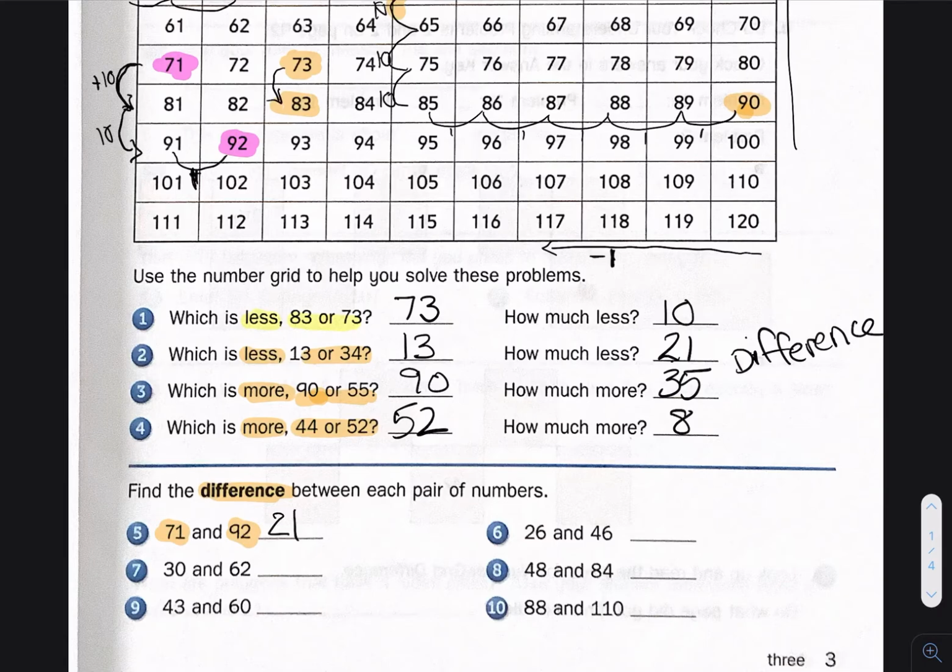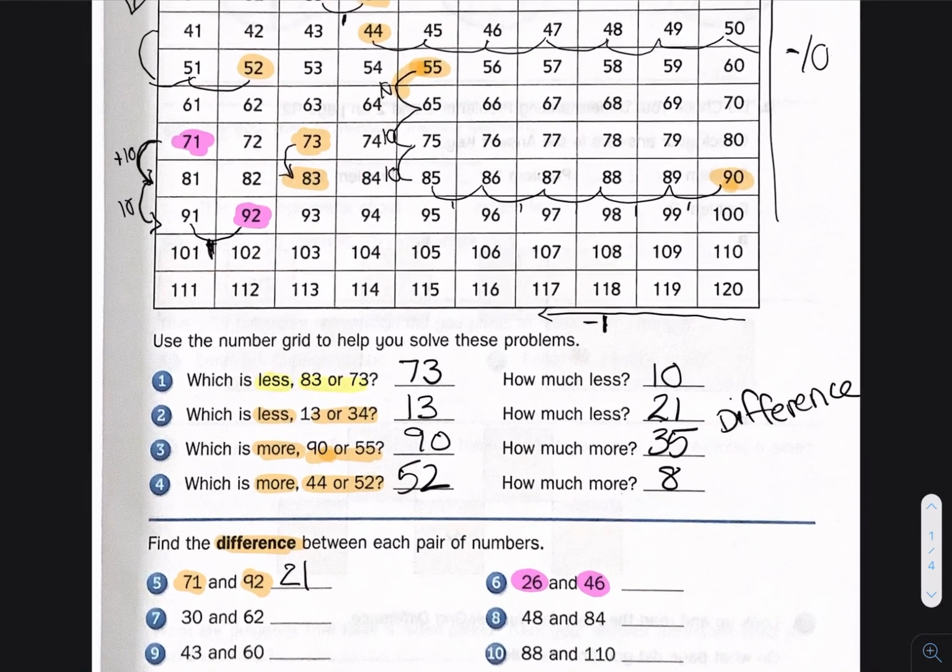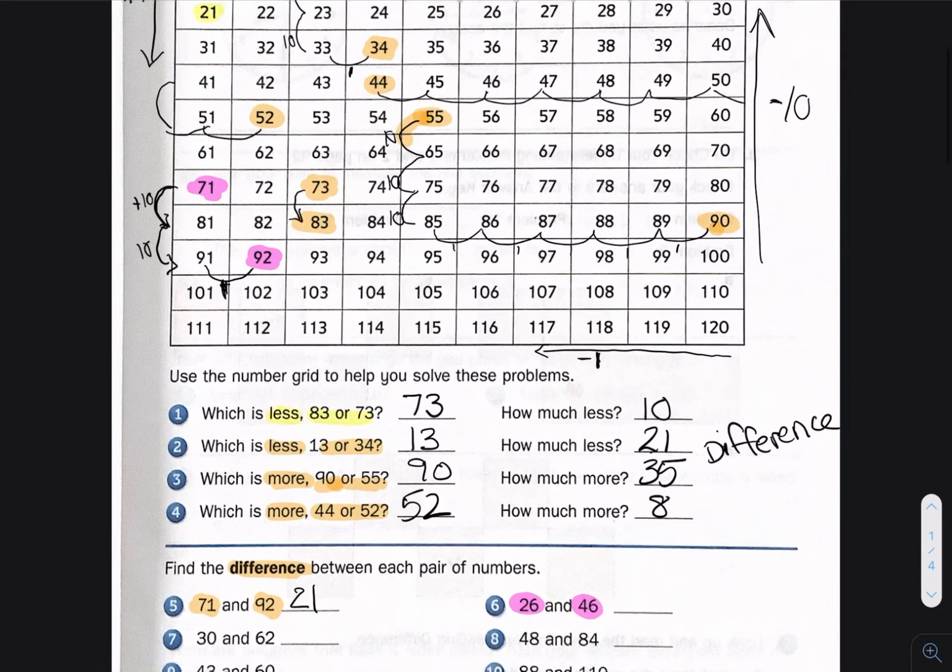And number 7, let's do another one. Or sorry, number 6. 26 and 46. So let me zoom out a little bit. There we go. 26 and 46. I definitely can do one jump of 10. And look there, they're right in the same column, which means I only have to do jumps of 10. So one jump of 10, two jumps of 10. 10 plus 10 is 20.